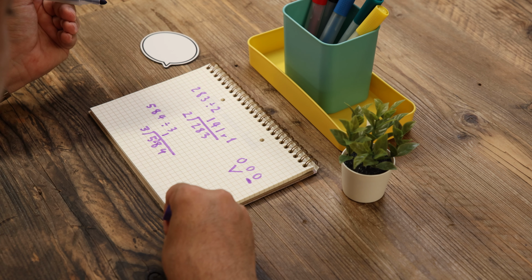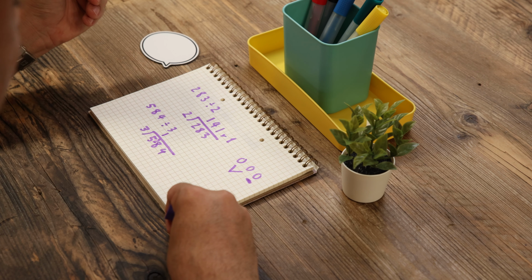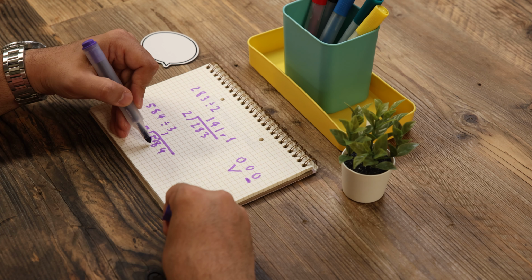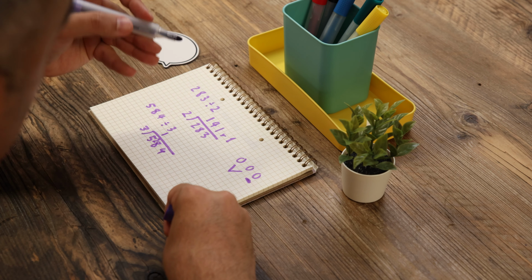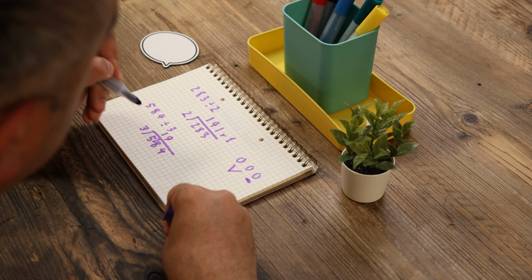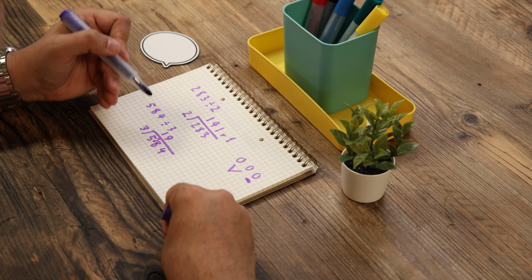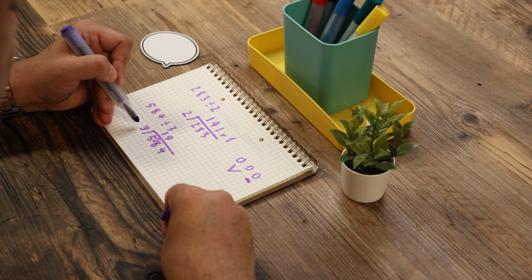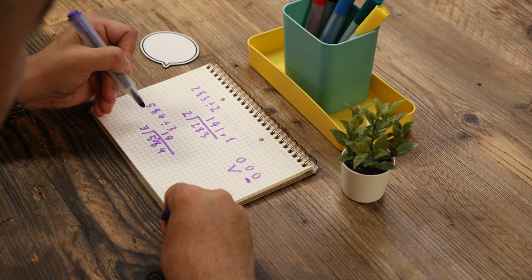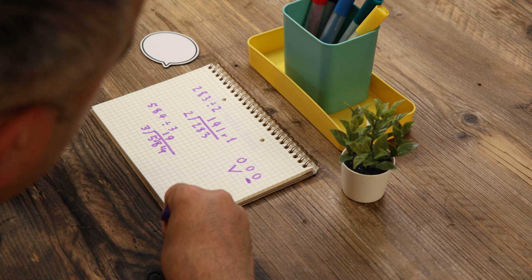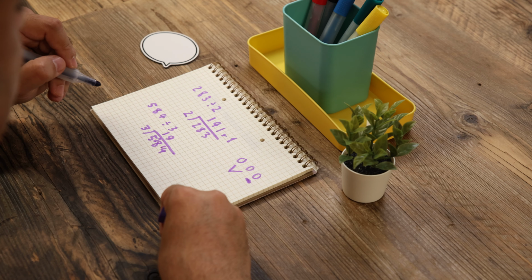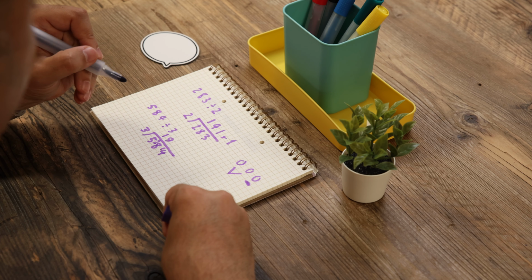Again, 3 times table. So I'm thinking, okay, how many whole 3s can I fit into 28? The answer to that is 9. So 9 times 3 is 27. I've got a remainder again, a remainder of 1, because 28 take away 27 is 1. So okay, I'm going to now fit that 1 as a carried number to my final units.